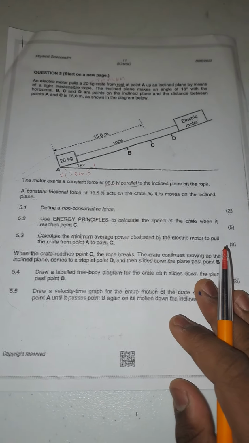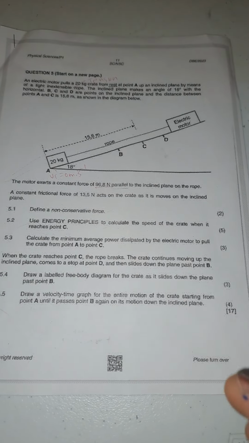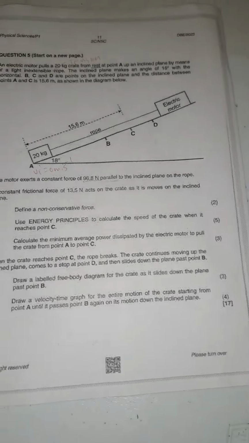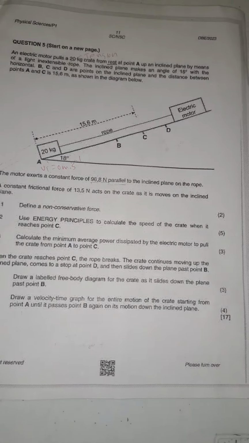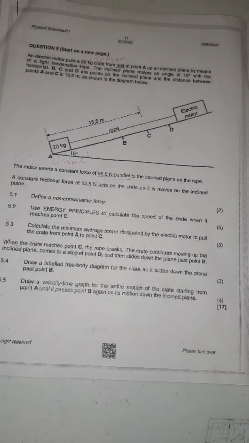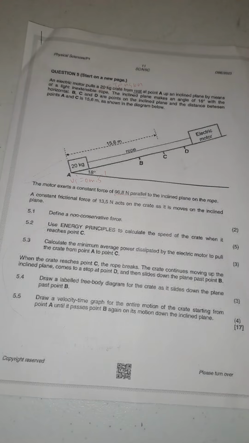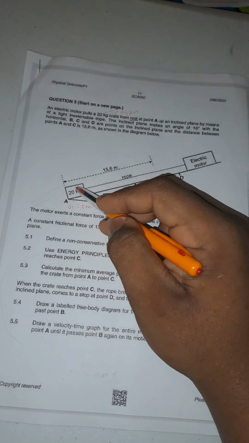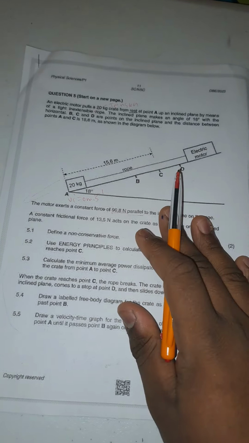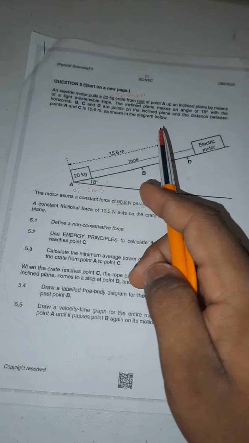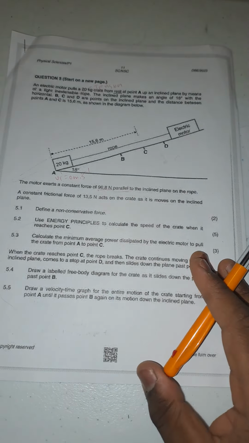So now check 5.1. Define a non-conservative force. Guys, I need you to know the examples of non-conservative forces, those ones like frictional force. These are the forces that depend on the path taken. Since they depend on the path taken, when this 20 kg is going up, the frictional force opposes motion, so it will go to the left or downwards.